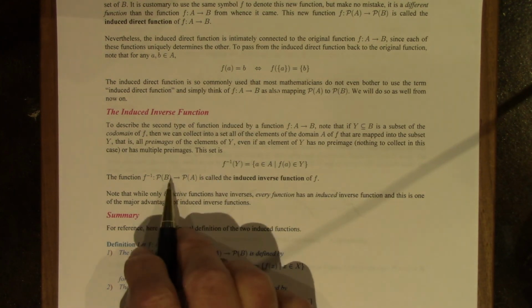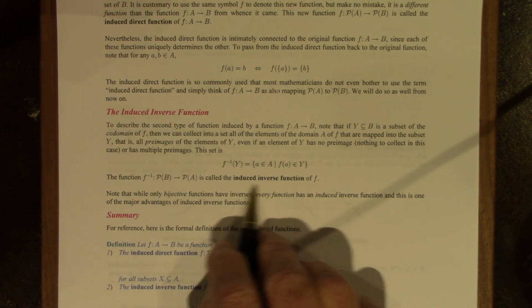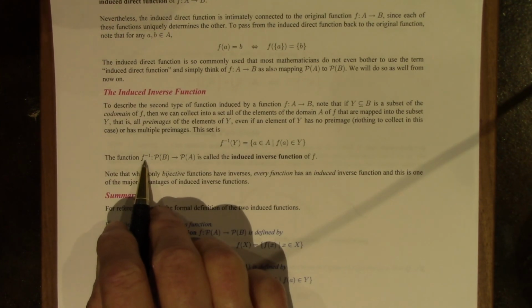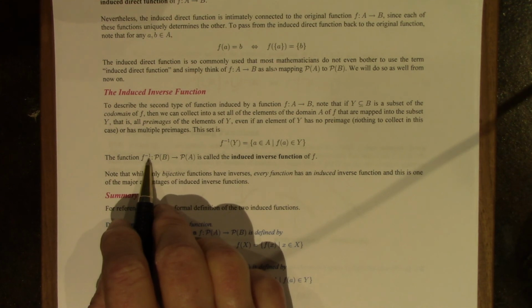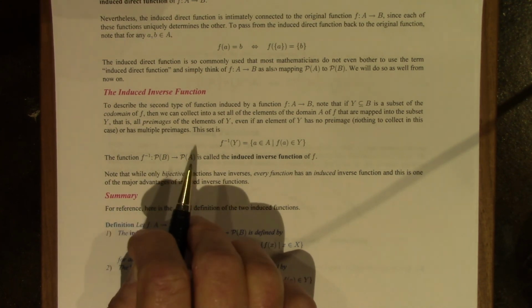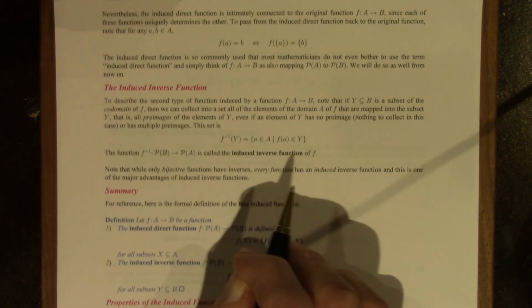This is called the induced inverse function, and that is the term that's used. But the notation is still F inverse. But now it maps the power set of B to the power set of A. So we're duplicating the notation here as is customary. Okay.